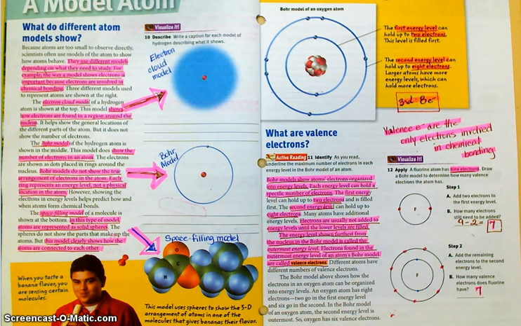Okay? Electrons are not usually added to energy levels until the lower levels are filled. The energy level shown furthest from the nucleus in the Bohr model is called the outermost energy level, and electrons found in the outermost energy level of an atom's Bohr model are called valence electrons. Okay? And I wrote down again and highlighted it. I hope it's not hard to read. It says valence electrons are the only electrons involved in chemical bonding.